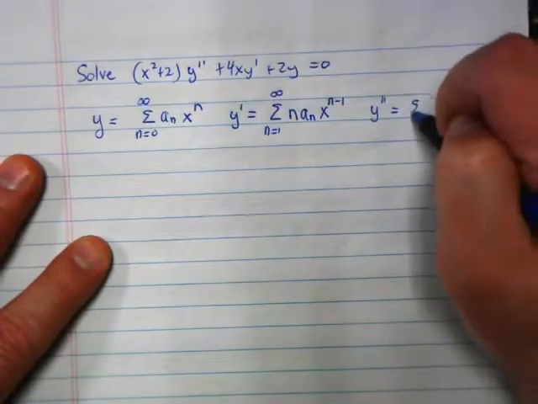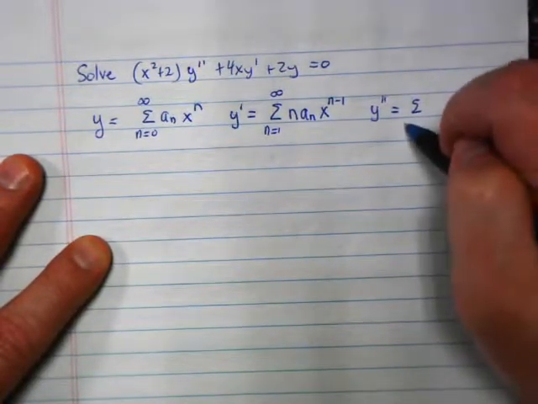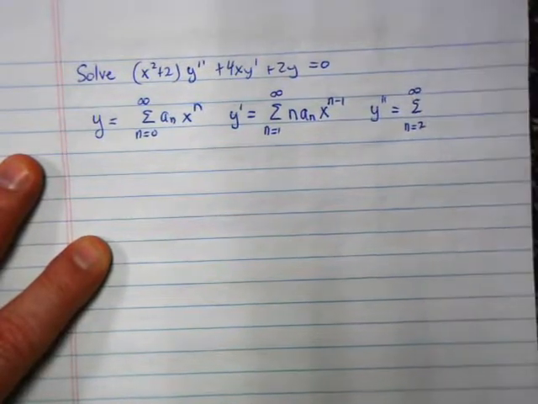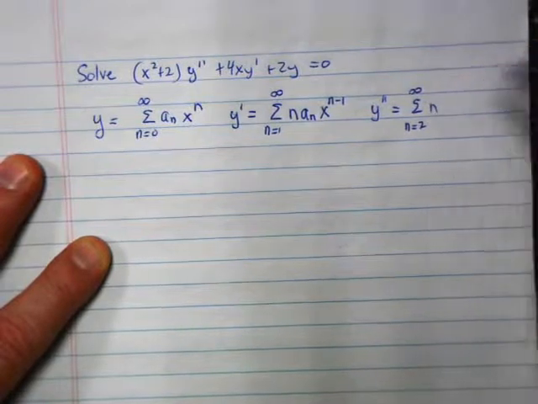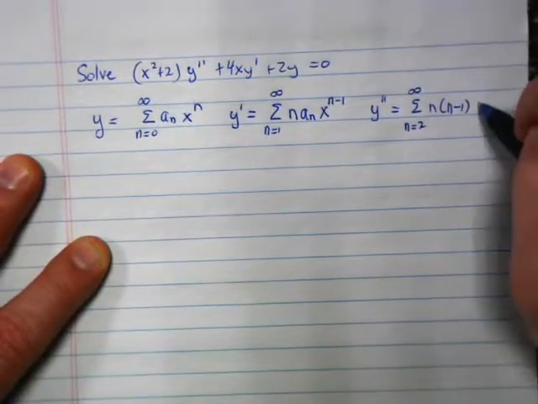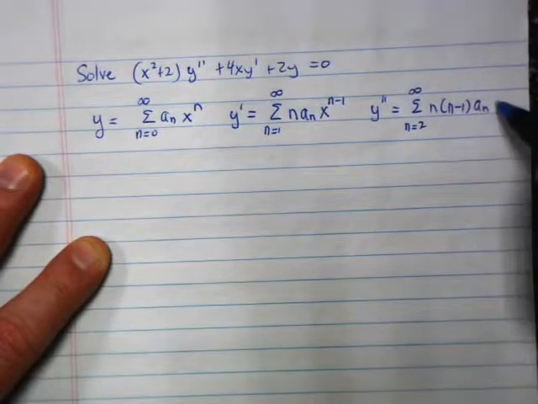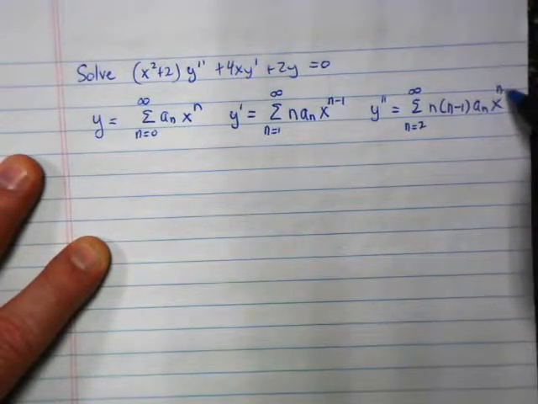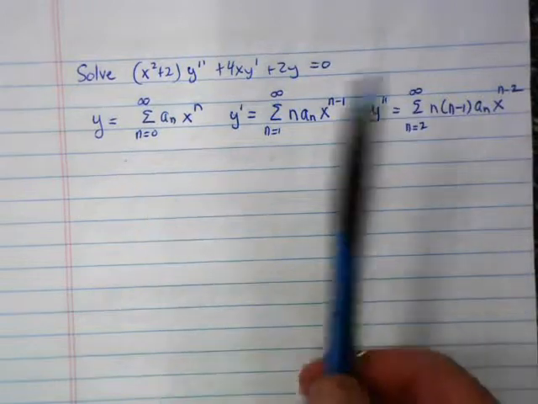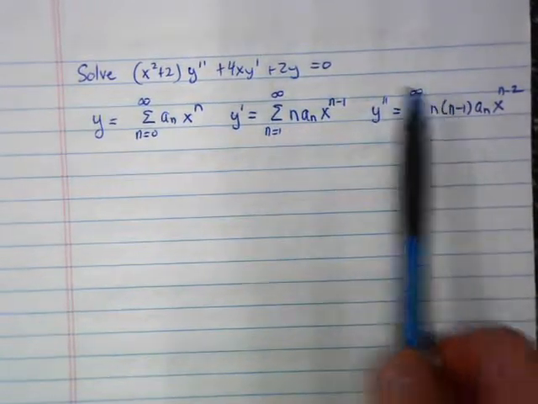That's going to be the sum from n equals 2 to infinity of n times n minus 1, a sub n x to the n minus 2. Subtract 1 from your power again. All right, so there's our function, there's our derivative, there's our second derivative. We're going to plug it all in.